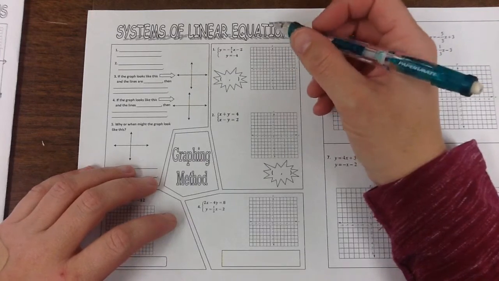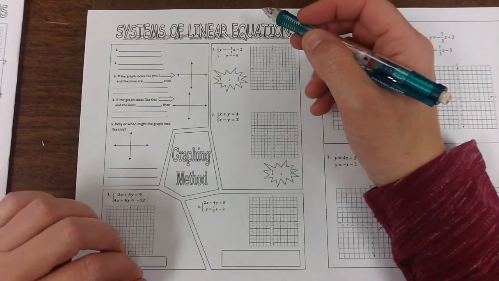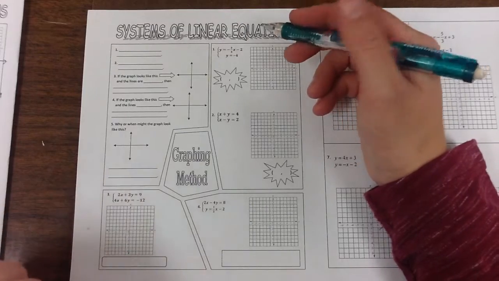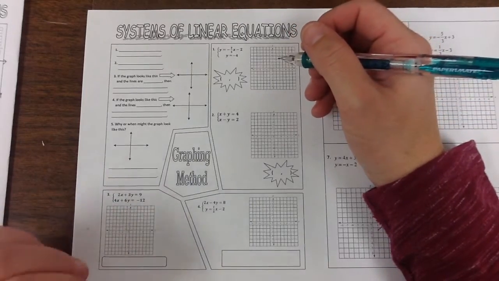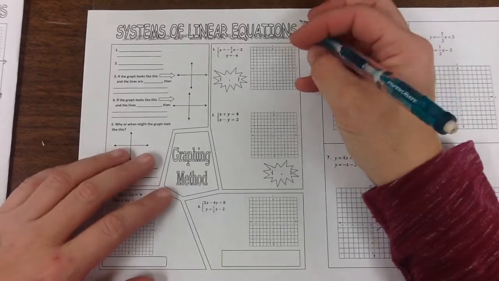Whether you glue it or tape it, whatever it is that you like to do. All right, so we've done solving by substitution, we've done solving by elimination. Now we're going to look at solving by graphing as our third way to solve a system of equations.